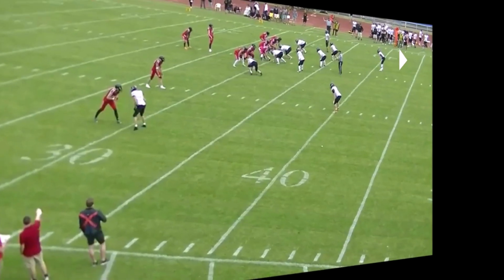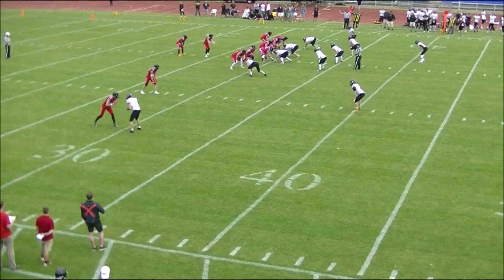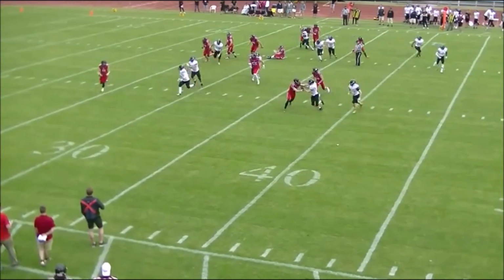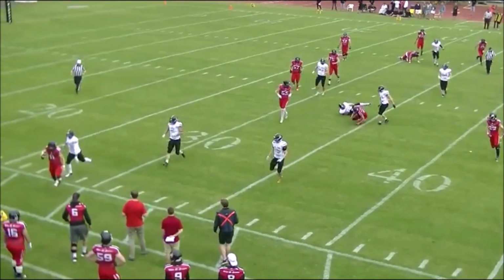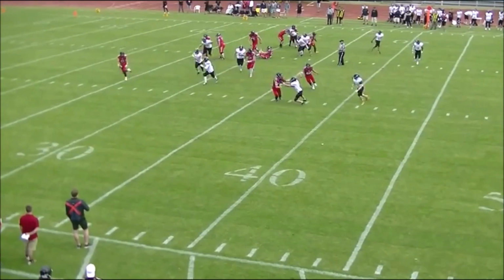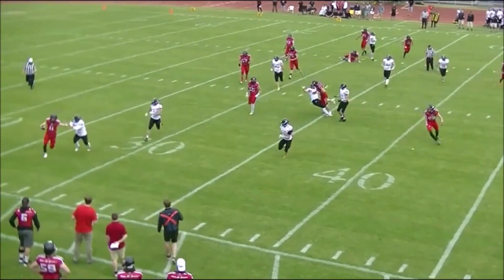In the second play, we're looking at the slot back, who's going to come in here. The run is going to go outside, and right there, boom. So what we have here is certainly a blindside block. I mean, the guy getting blocked doesn't see it at all.